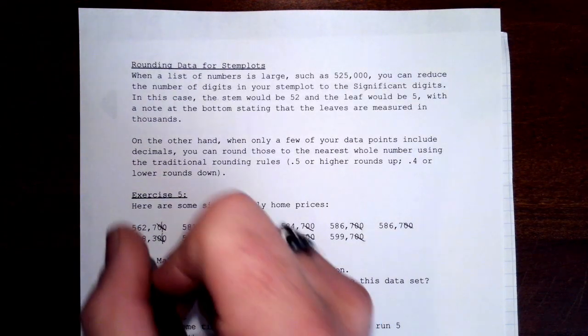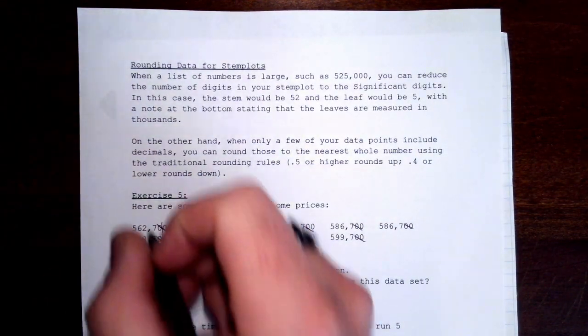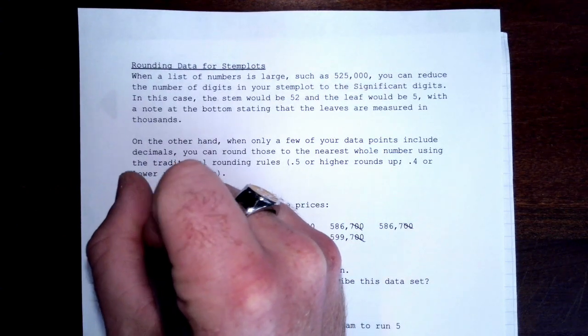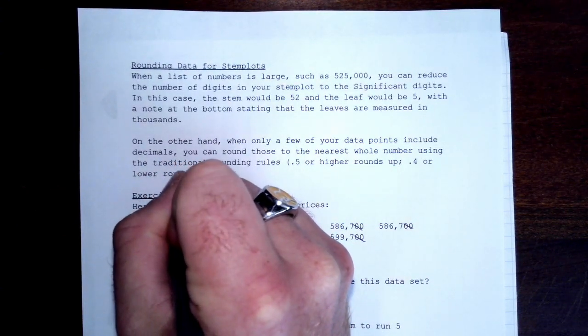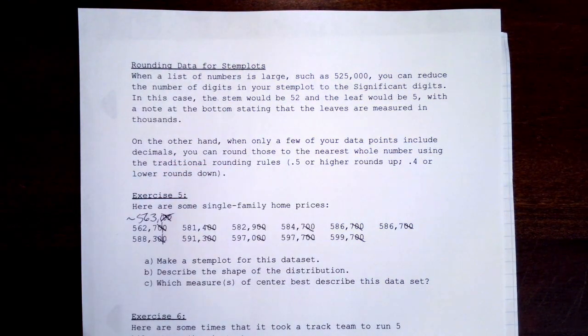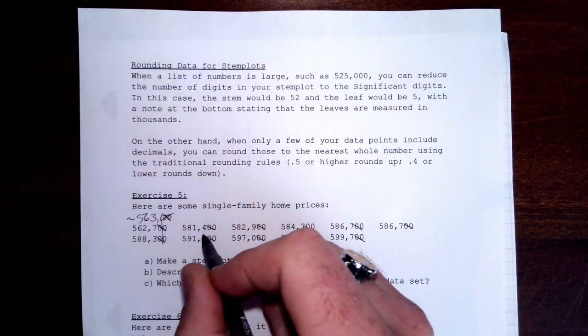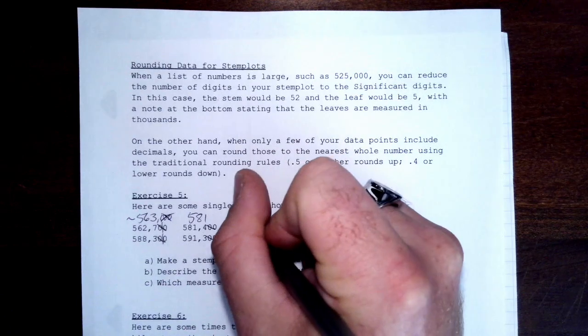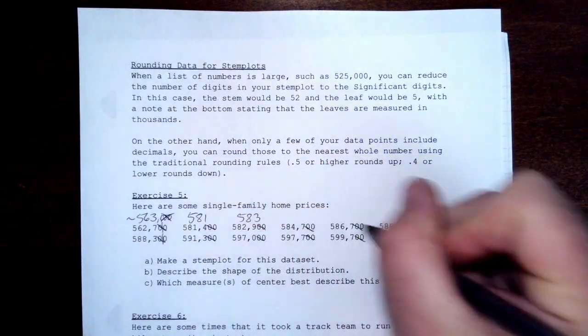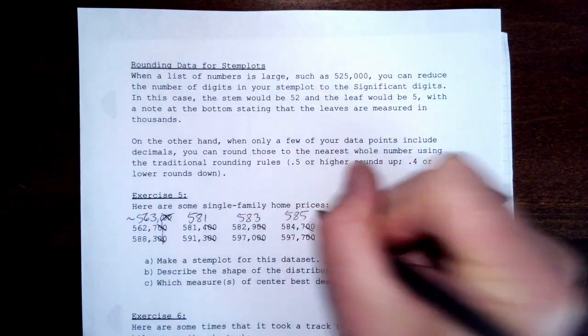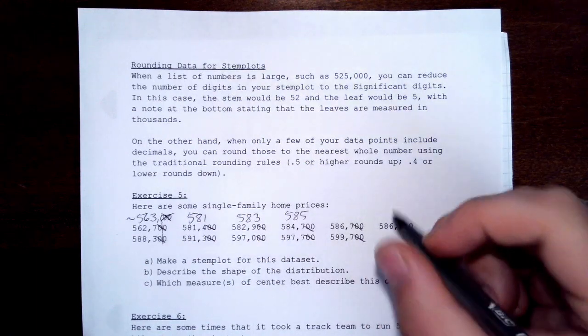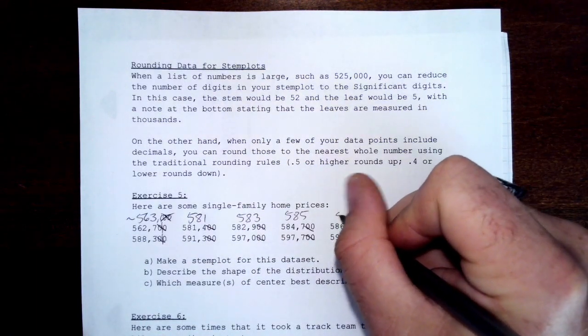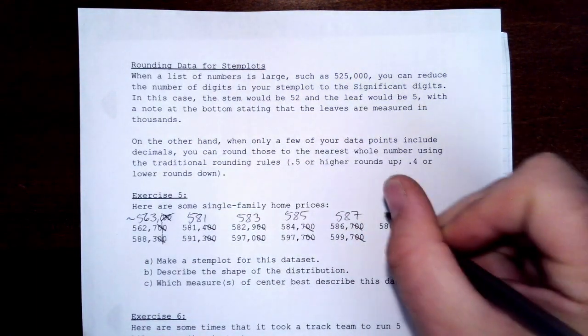We're going to round these. 562,700 is about 563,000. And again, we're going to ignore the zeros. 581,4 will round down to 581, 583, 585. So we're just rounding to the nearest 1,000 right now. Getting my list together.